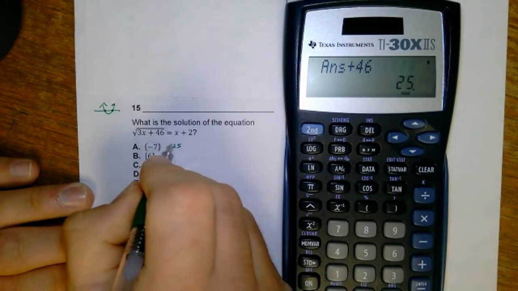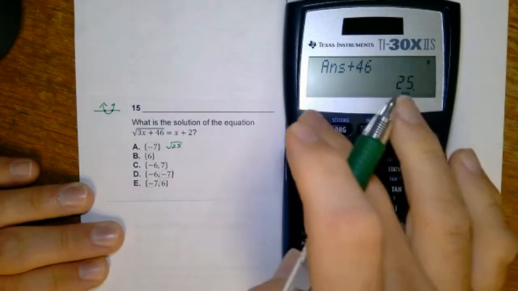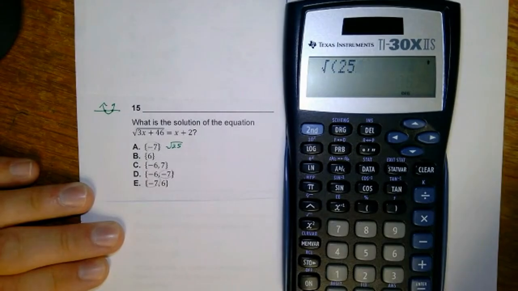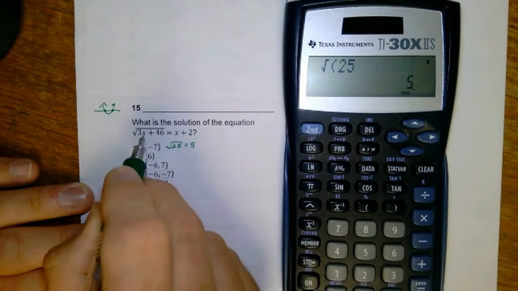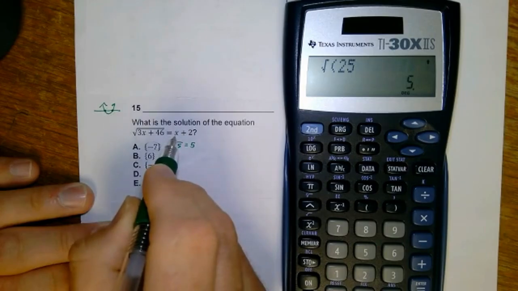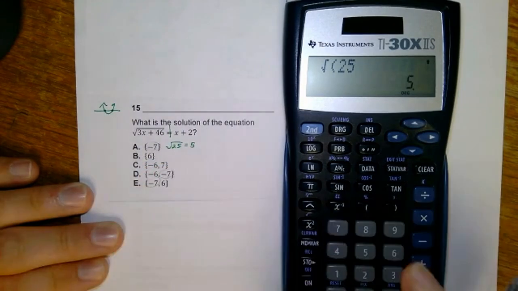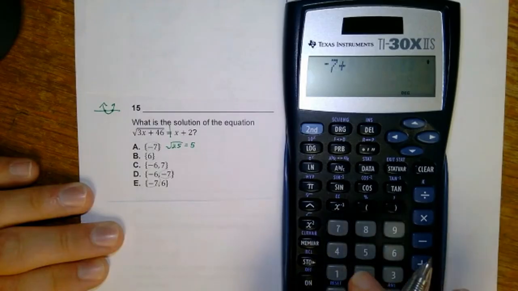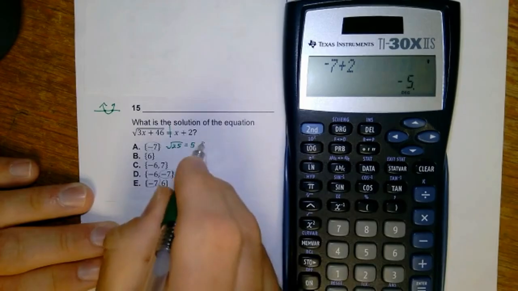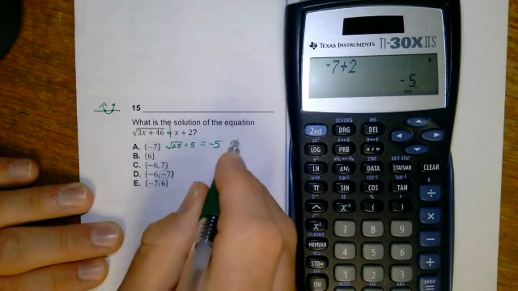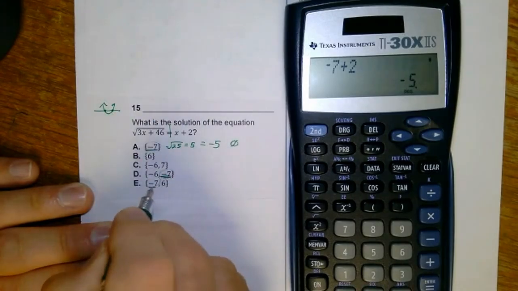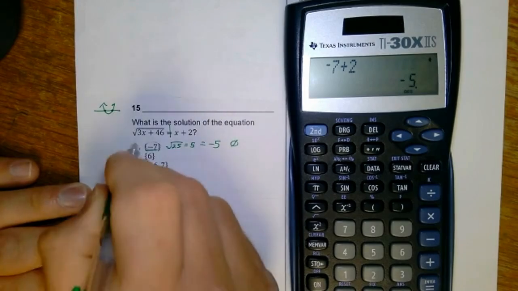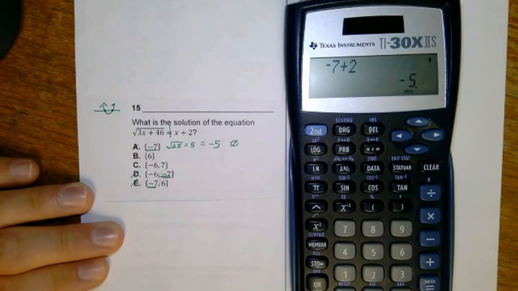But note that that number is inside of a square root. So the square root of 25, meaning what number times the same number makes 25, tells us the answer is 5. But I didn't only put a negative 7 in here, I also had to put a negative 7 on the other side of the equation. Negative 7 plus 2 is negative 5. So I do not like that number. As soon as I see that, I can get rid of those three answers. Okay, so then what do we have left?